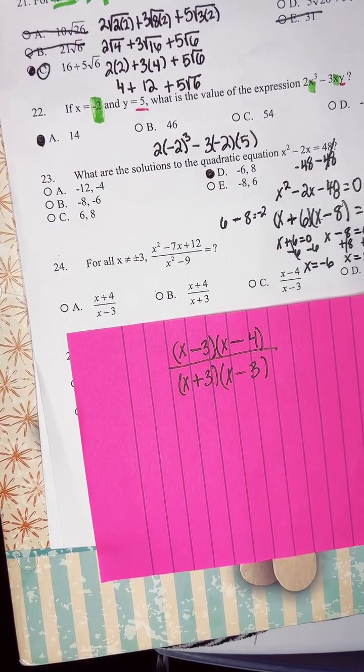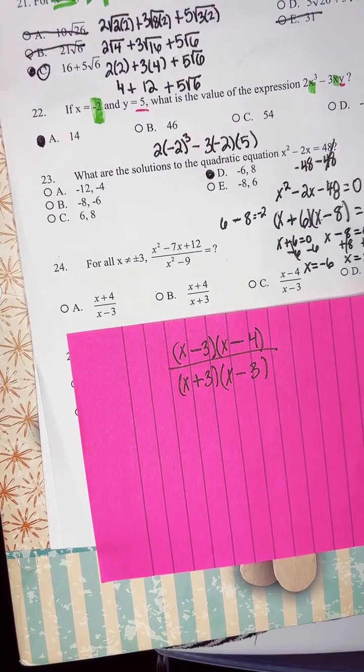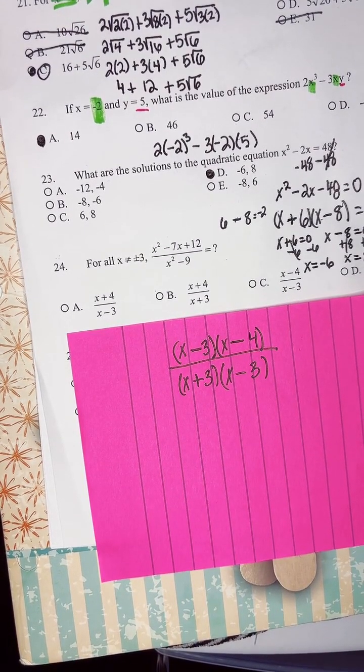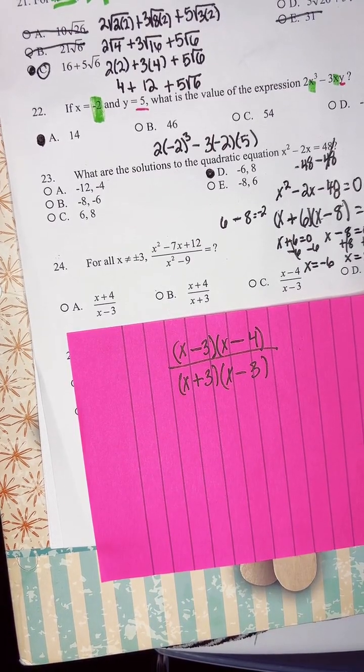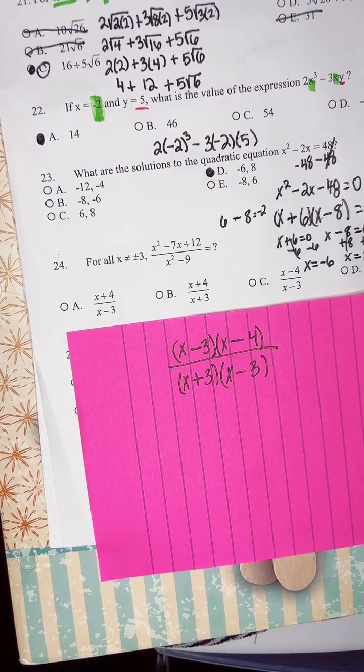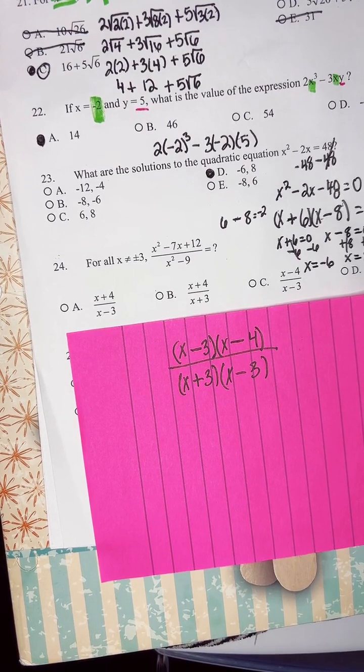Okay. What do we do now? Simplify. Good. What can I cross out? Kane said cancel the x minus 3.